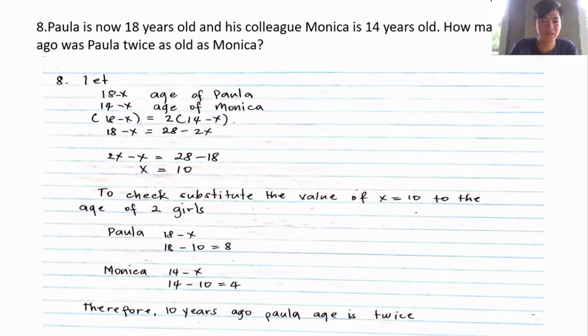18 minus x equals 2 times 14 minus x. 18 minus x equals 28 minus 2x. 2x minus x equals 28 minus 18. x equals 10. To check, substitute x equals 10 into the ages of the two girls. Paula: 18 minus 10 equals 8. Monica: 14 minus 10 equals 4. Therefore, 10 years ago, Paula's age was twice Monica's.